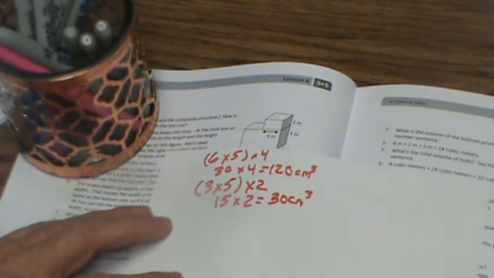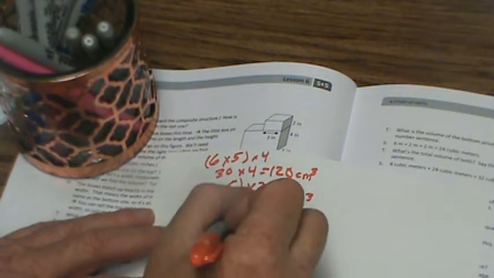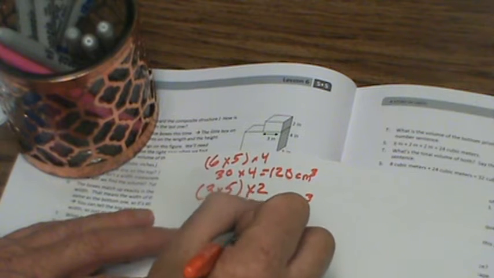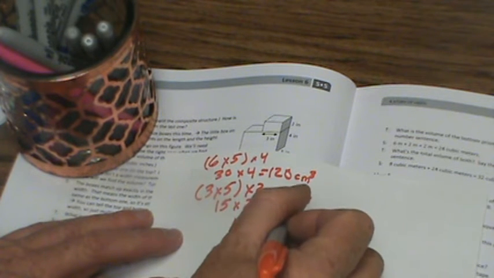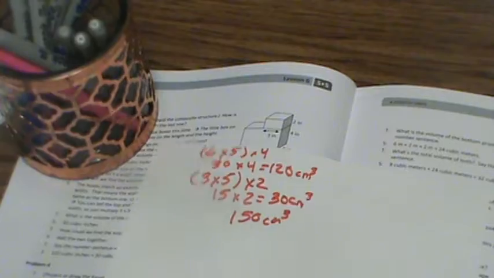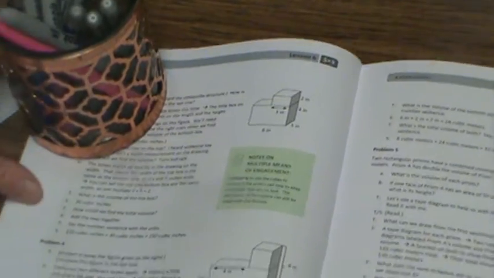No, because we have to add these up. 120 plus 30 would be 150 centimeters cubed. And there's our answer. Let's go with this next one down here.